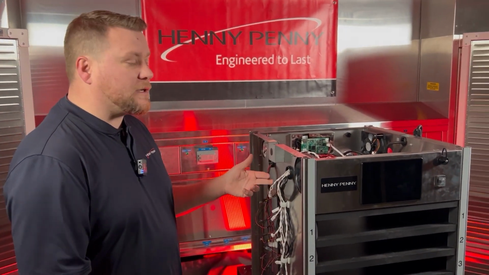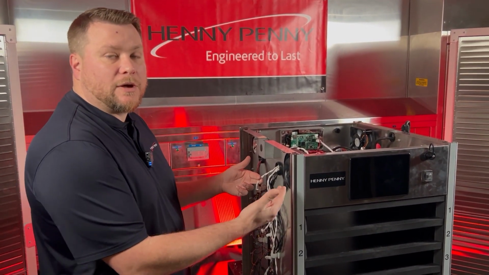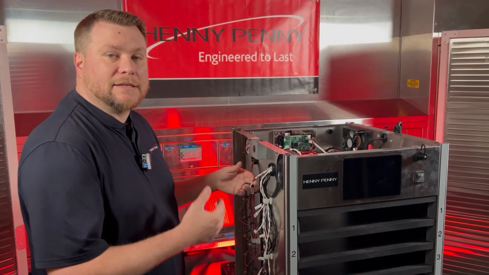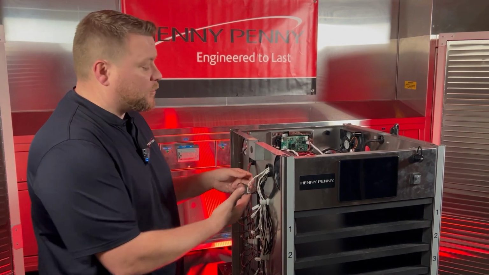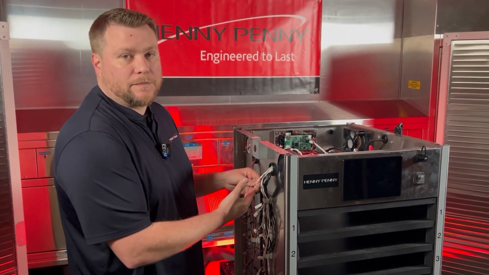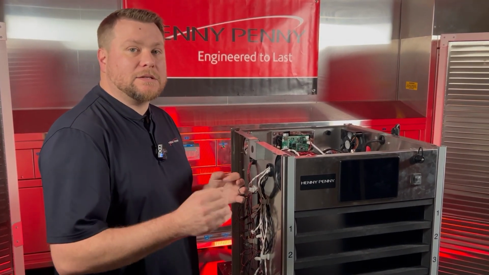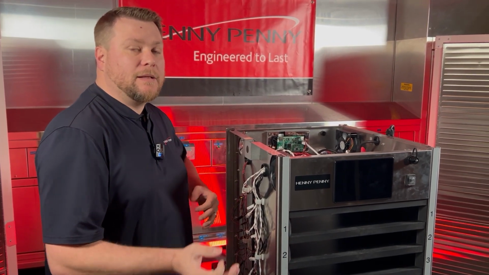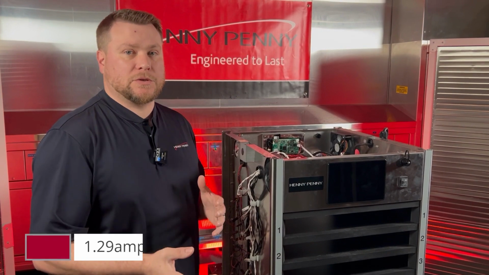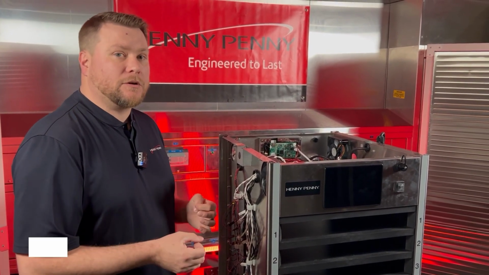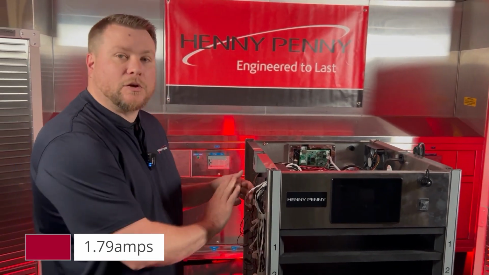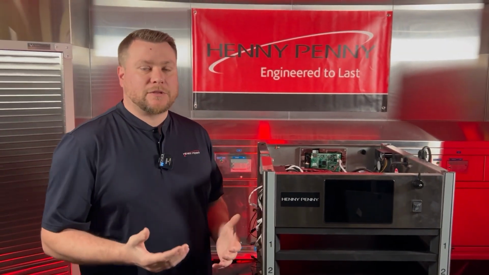So what we would want to do is make sure that we enable that heater back up, make sure that our LED light is lit up on our I/O board, and we're going to come over here and check amp draw. Now we need to make sure for 240 volt AC units that amp draw should be 1.29 amps. For 200 volt units, we're looking at about 1.79 amps. So we could go ahead and check that, see if we're within that spec.